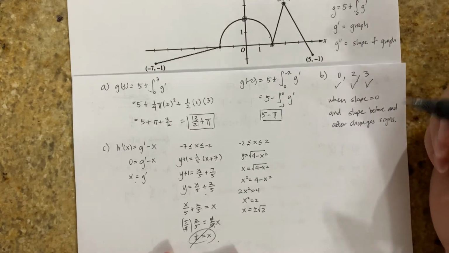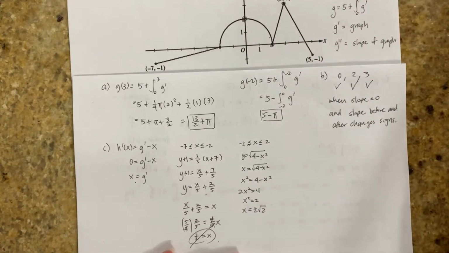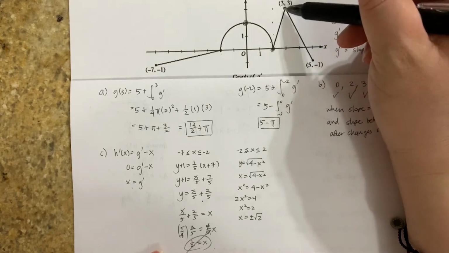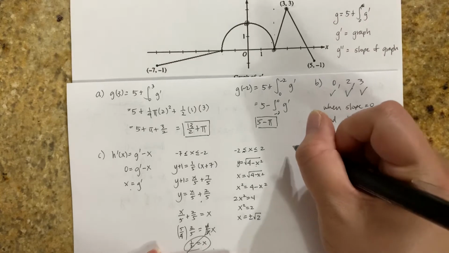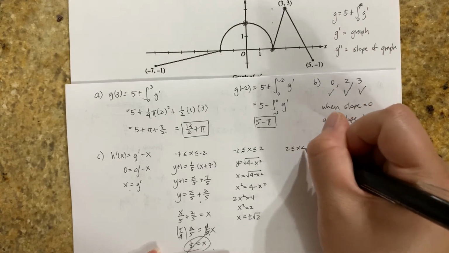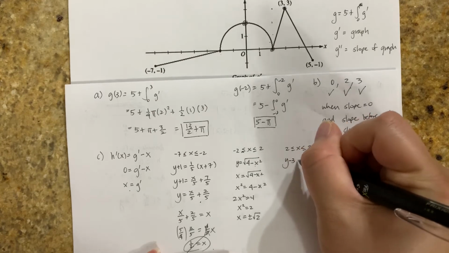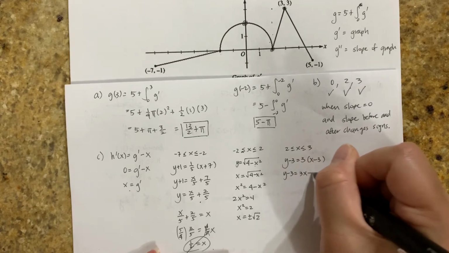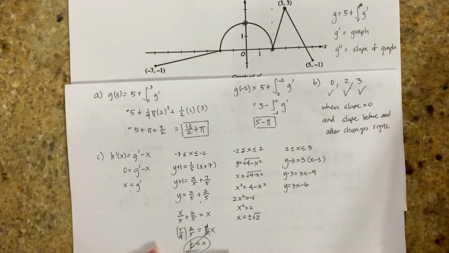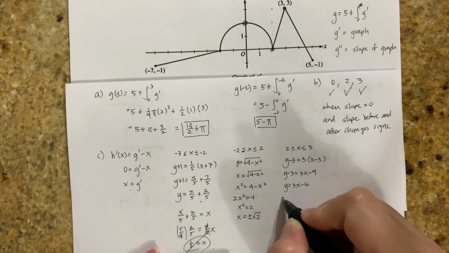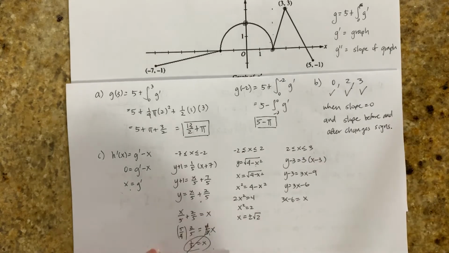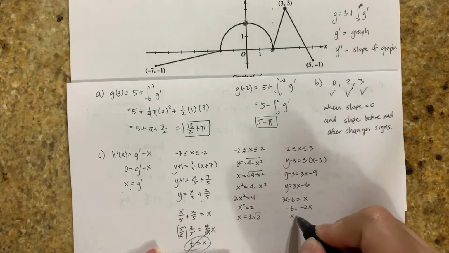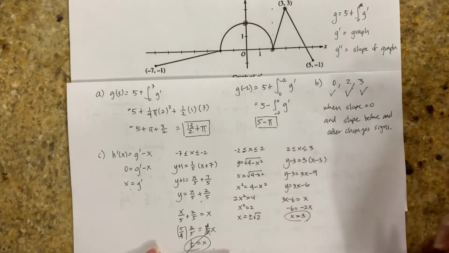All right. In the next interval, we have this linear function up here. This linear function has a slope of rise 3 over 1, so 3. So my equation between 2 and 3 is y minus 3 equals 3(x minus 3). I'll clean this up. Y minus 3 equals 3x minus 9. Y equals 3x minus 6. Again, we set this g prime equal to x, because that's what this formula says. Subtract it over, -6 equals -2x, divided by -2, x equals 3. So x equals 3 is in the interval, so we're okay.